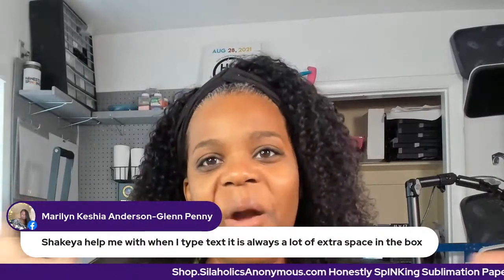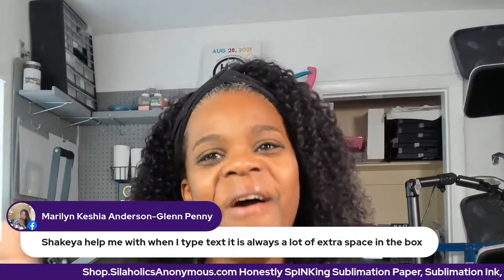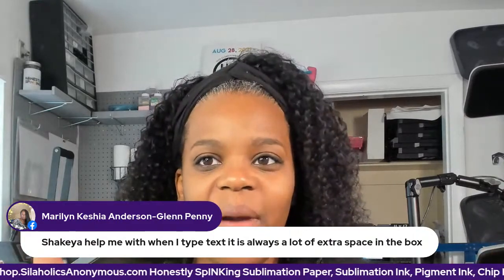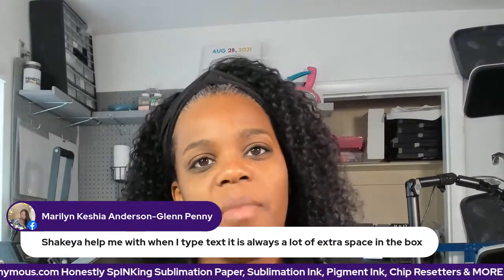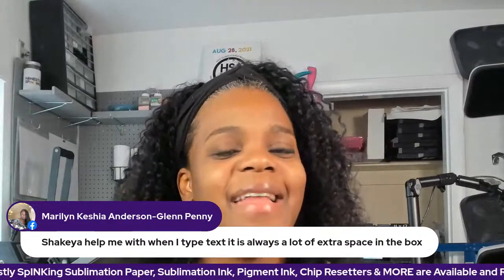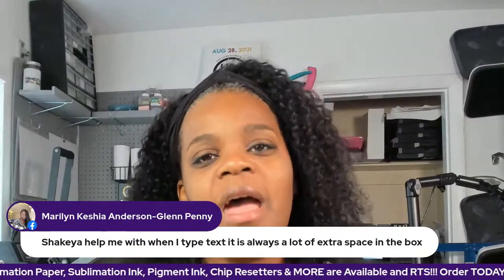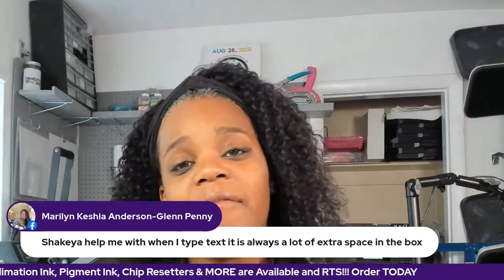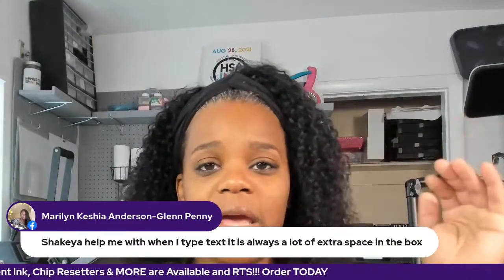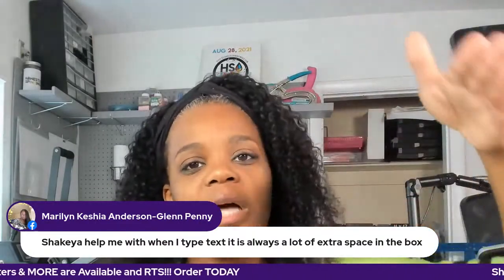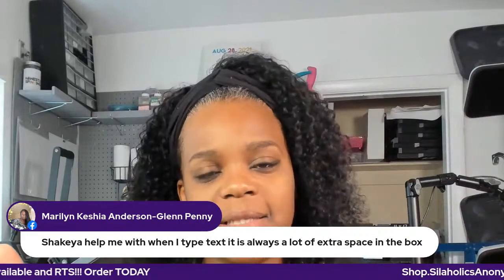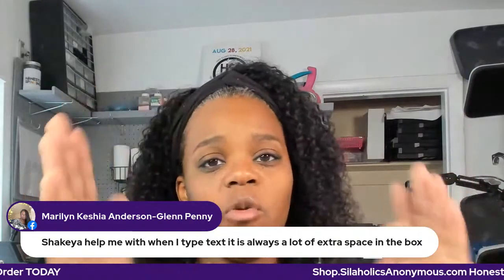Shakia asks, when I type text, it's always a lot of extra space in the box. That is normal, because most text will have glyphs and a lot of hanging letters, uppercase letters. So when you type out text, it's always going to give you extra space.